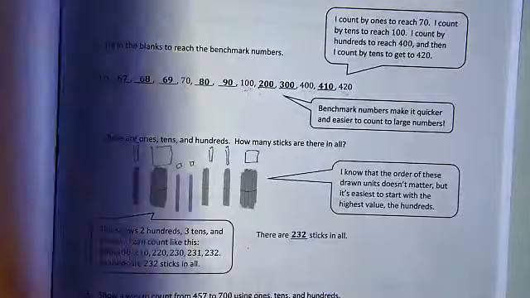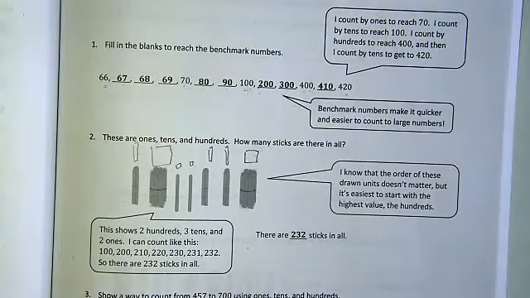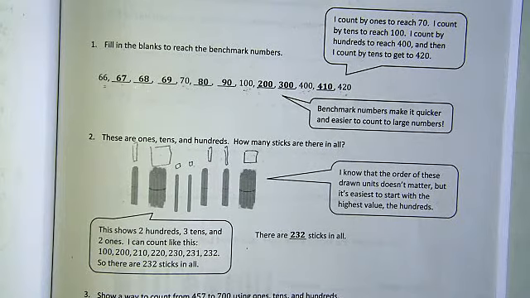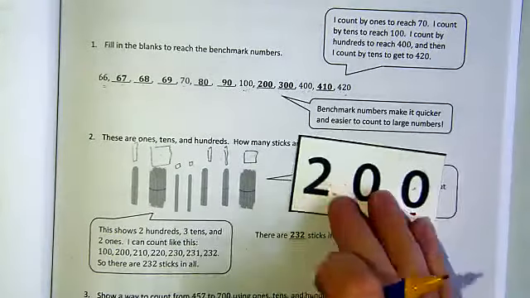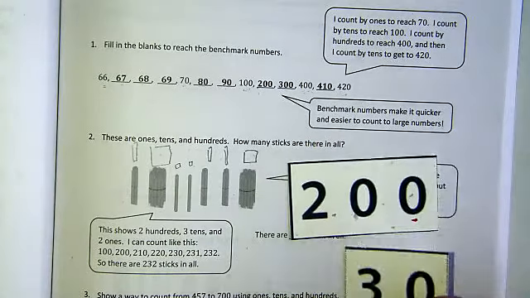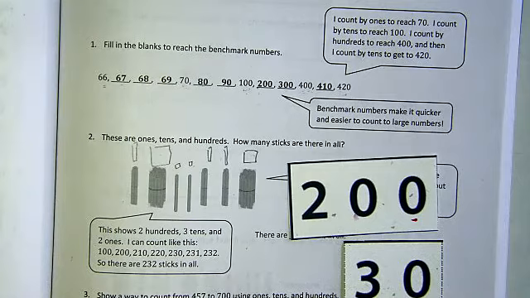Again, you can also use your hide zero cards to make this more sensible for you. We have 200. I cannot find my 200. There it is. We have 2 hundreds. We have 3 tens. And then we just had 2 ones.